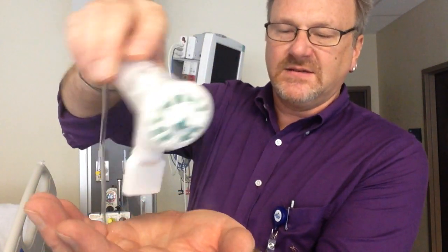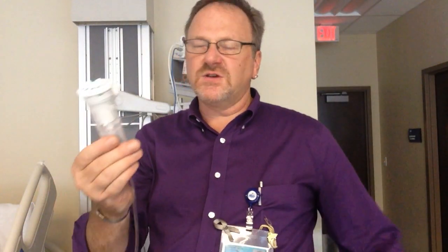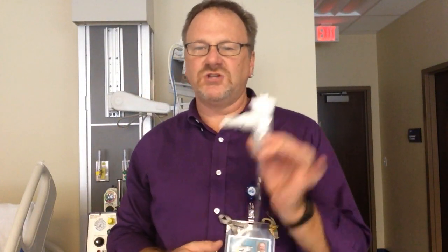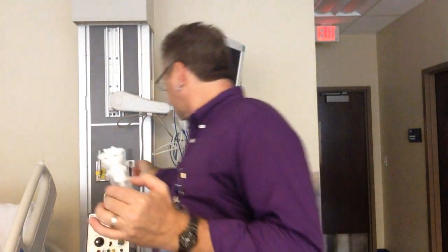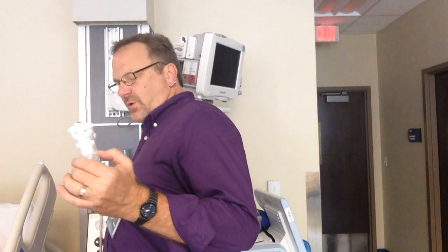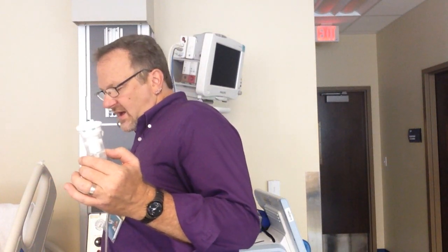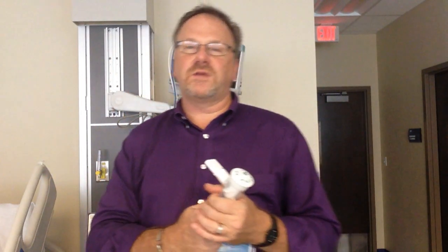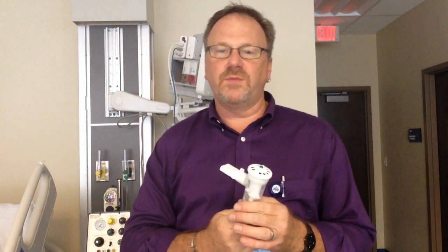wasting medication. The downside is it spills. So if this goes upside down, all your medication can go on the bed. That is a disadvantage of the Aero Eclipse. It is more expensive. A lot of hospitals apparently are going away from it because the therapist will not use it in breath actuated mode.